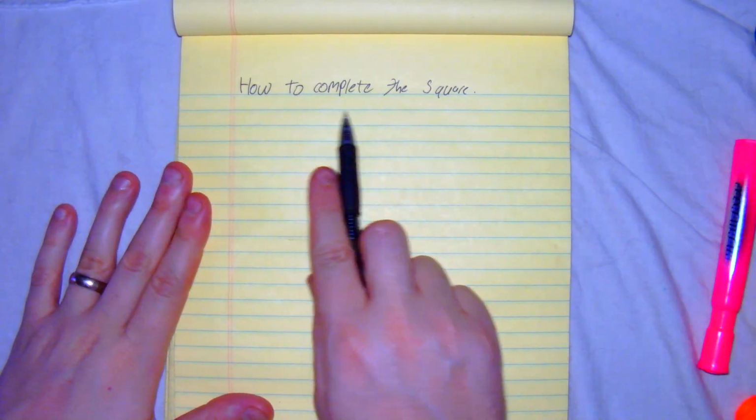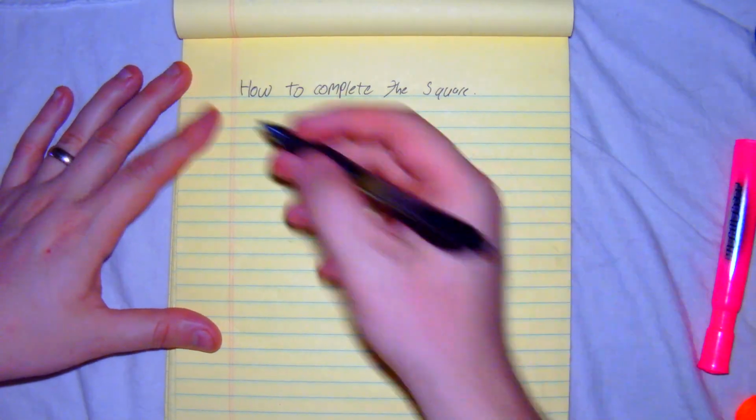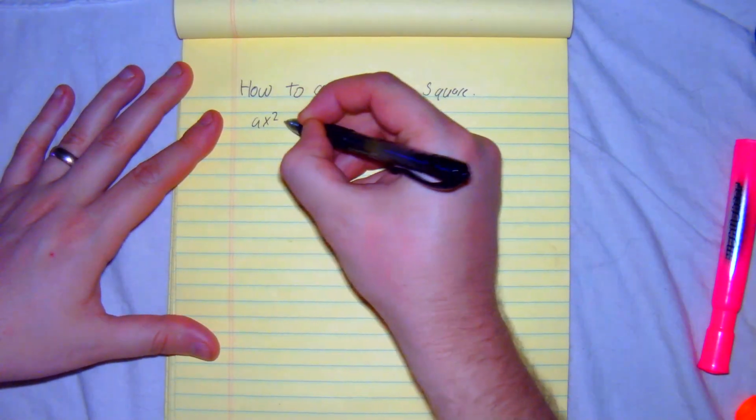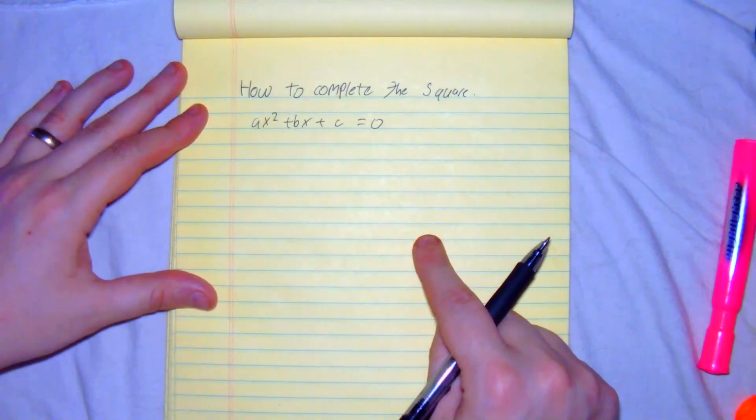Right, completing the square. How to complete the square. This relates to our circle unit we're working on. So let's just take a look at how to complete the square with the quadratic. Typically with the quadratic we're given ax squared plus bx plus c equals 0.